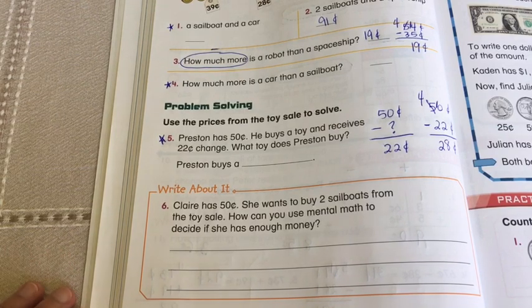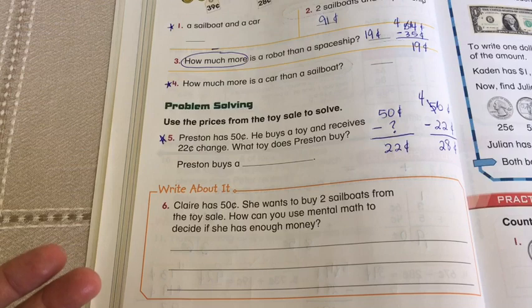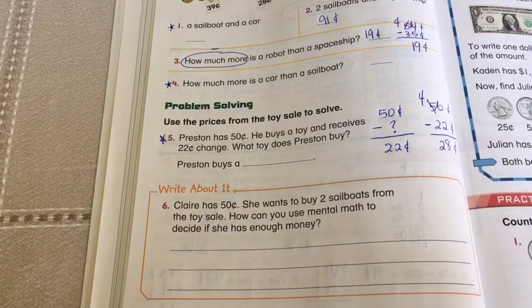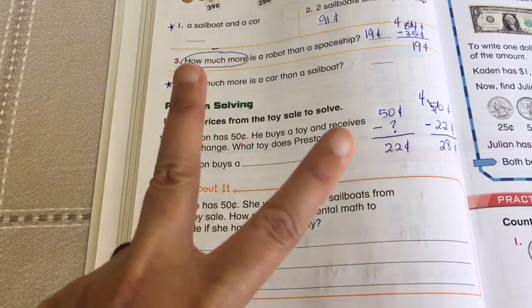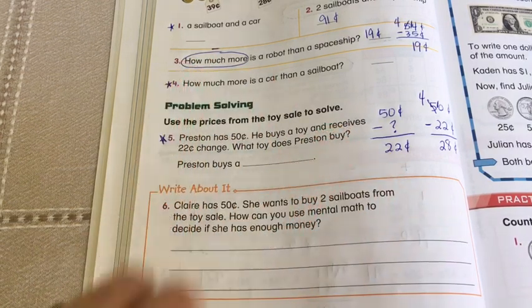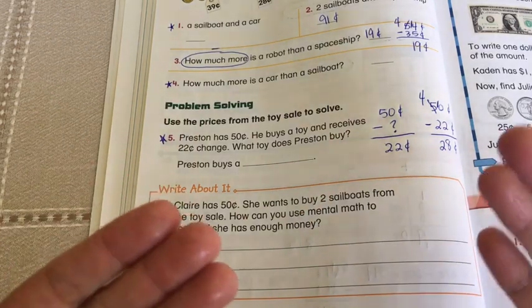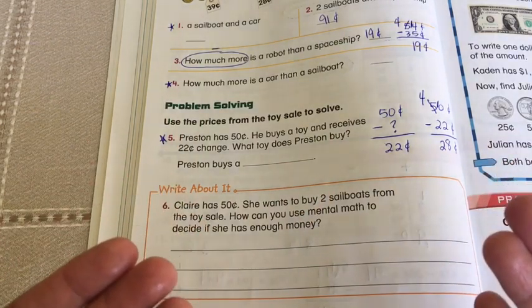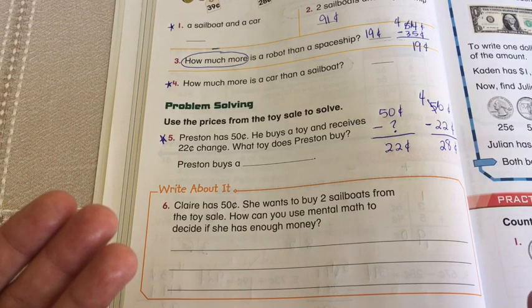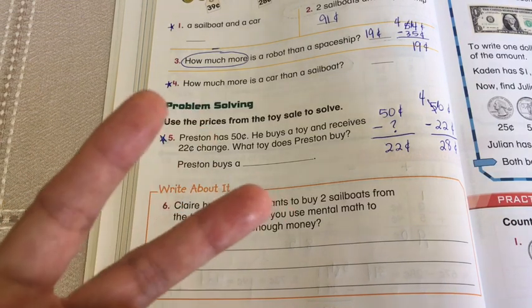This is how. You should already know: how much is a quarter worth? A quarter is worth 25 cents. And you know that 2 quarters equal 50 cents. So each sailboat needs to cost a quarter. Then she can buy 2 of them.